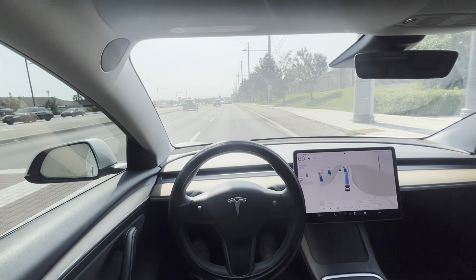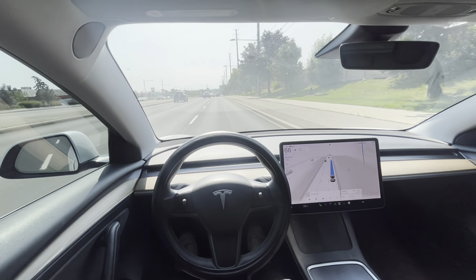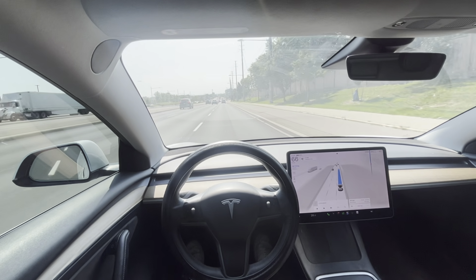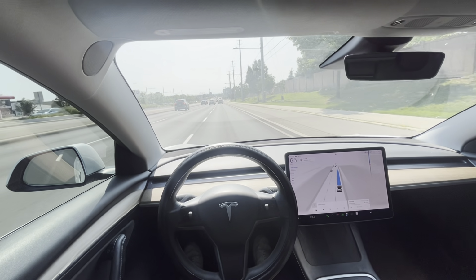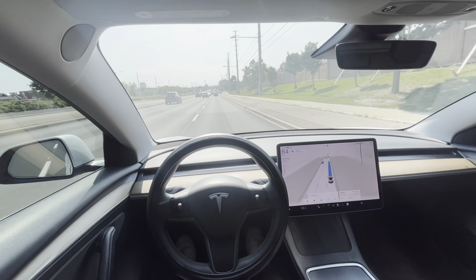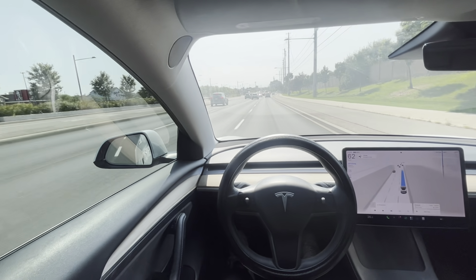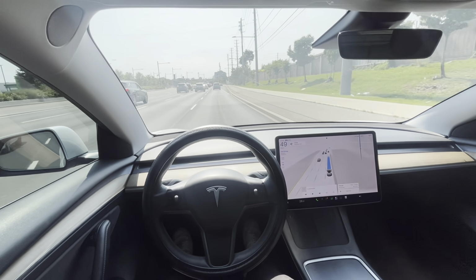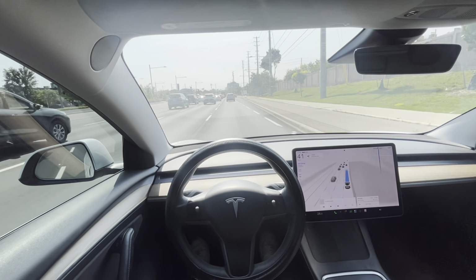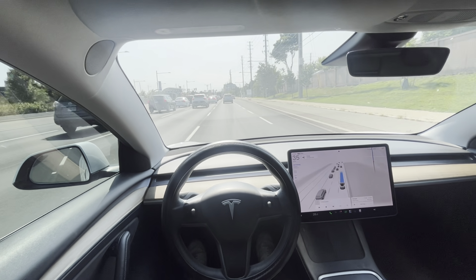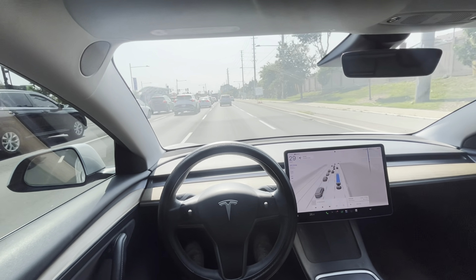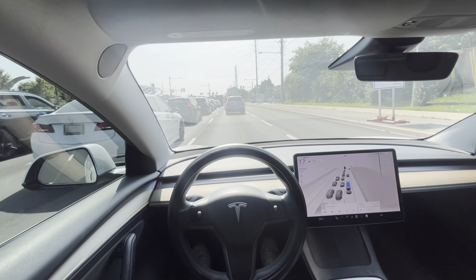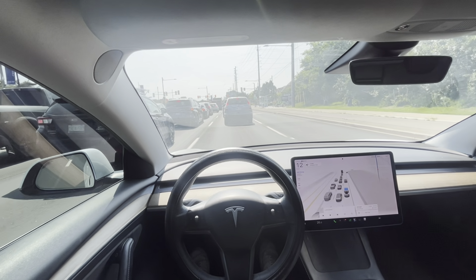So far this drive has been pretty smooth, pretty nice. We're coming up to some traffic over there, and we're going to see how it handles some high dense traffic situations. We're slowing down a bit, coming behind this CR-V. Very smooth braking, very smooth driving, perfectly centered in the lane here.